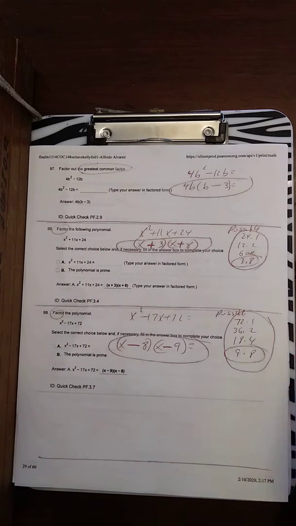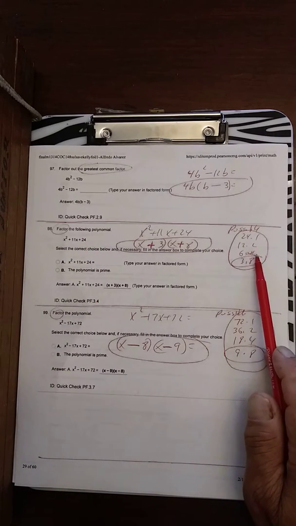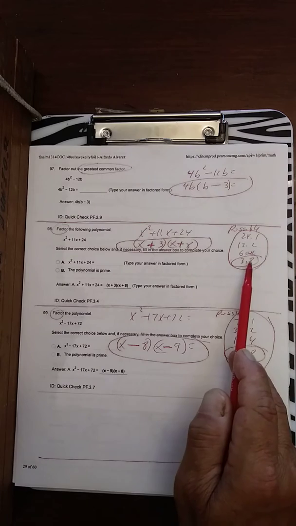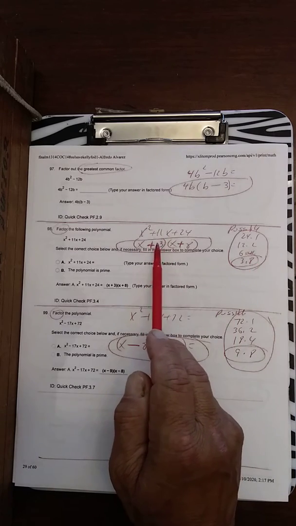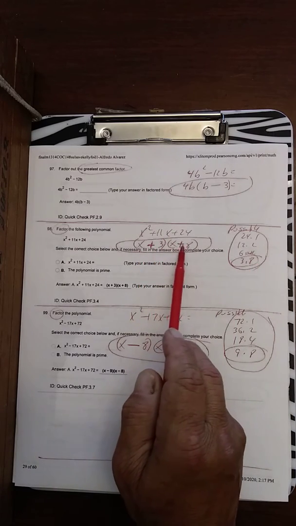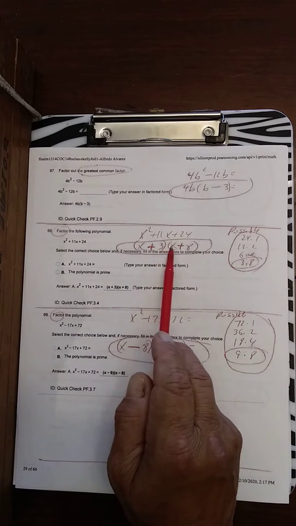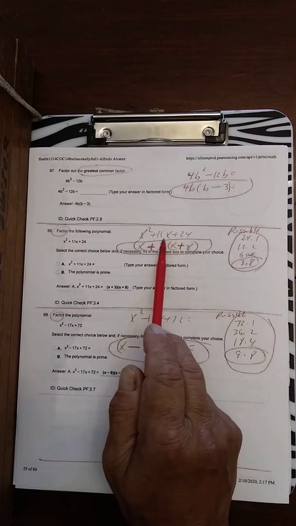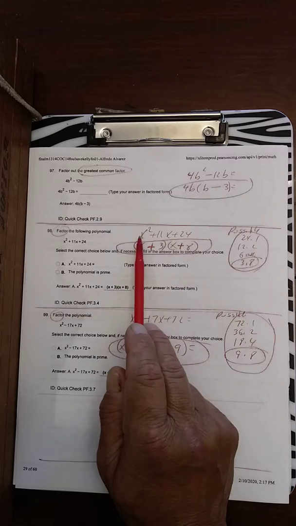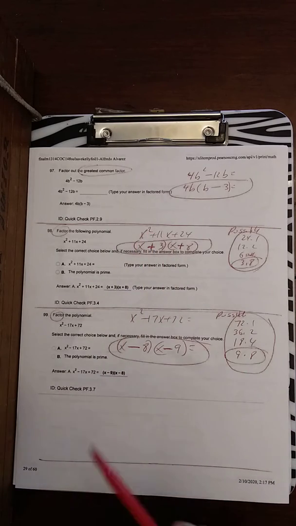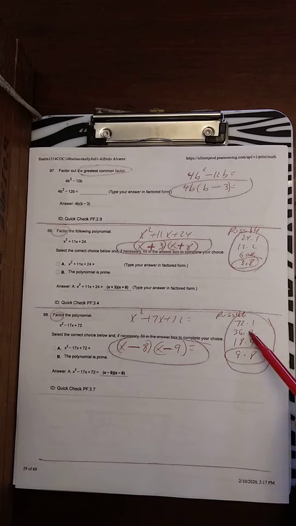So 24 could be 24, 1, 12, 2, 6, and 4, 3, and 8. We're going to choose 3 and 8. Does that work? Let's see. x plus 3, x plus 8. 3 times 8, is that 24? Yes. 3x and 8x, is that 11x? Yes. And then x times x, does that give you x squared? Yes.